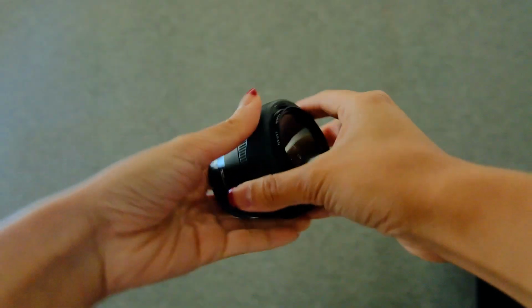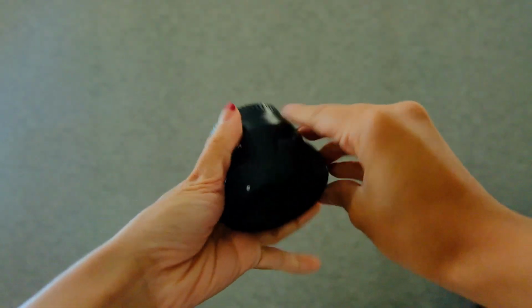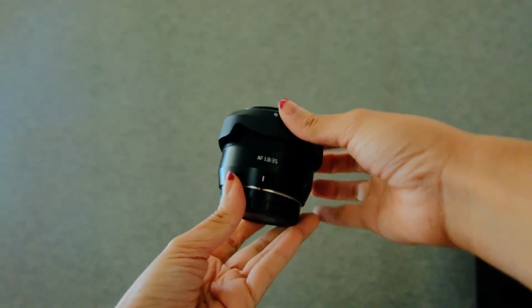And then I got the 35 millimeter autofocus f1.8, which is the one I'm currently using right now, and to be honest, my favorite of all.